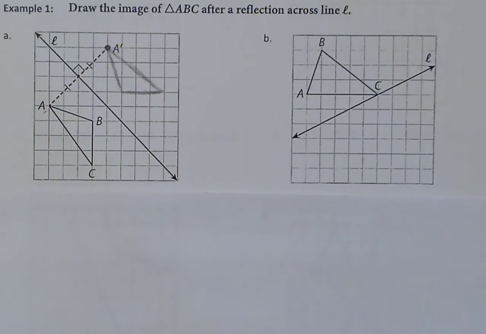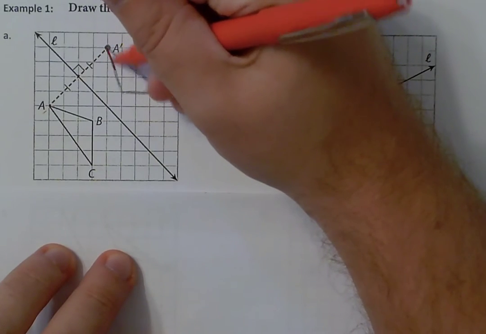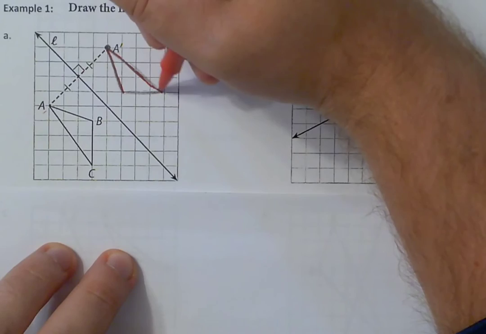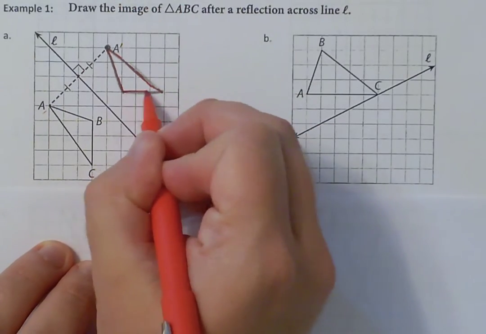So that is how you can reflect over a line using parchment paper, wax paper, patty paper, or even paper, if you've done that. And then all I'm really going to tell you to do is fill it in a little bit more, so that you have a better reference point.